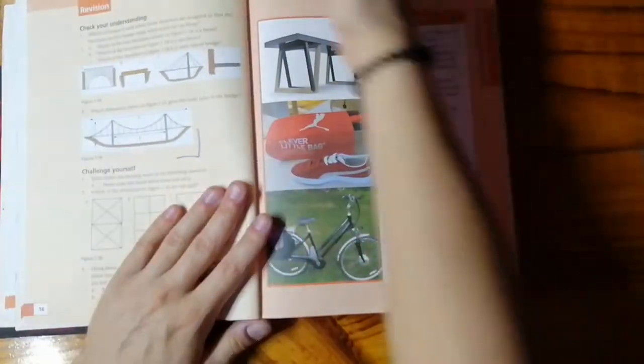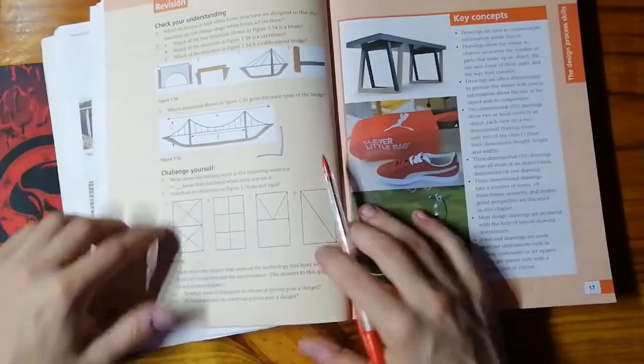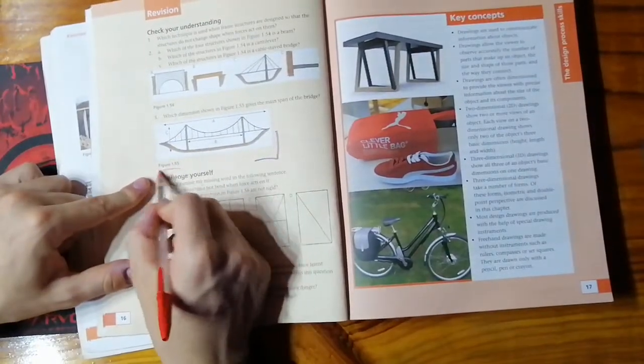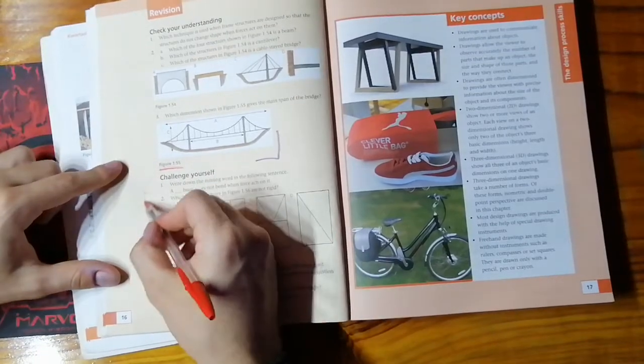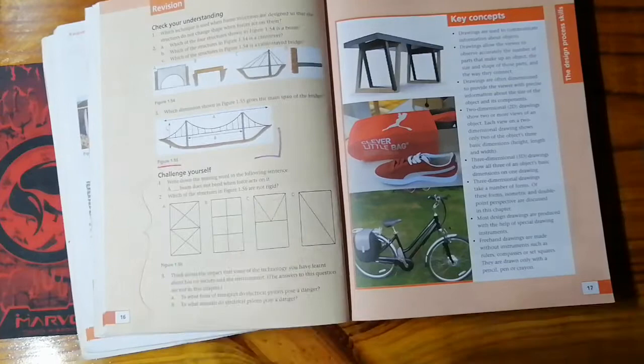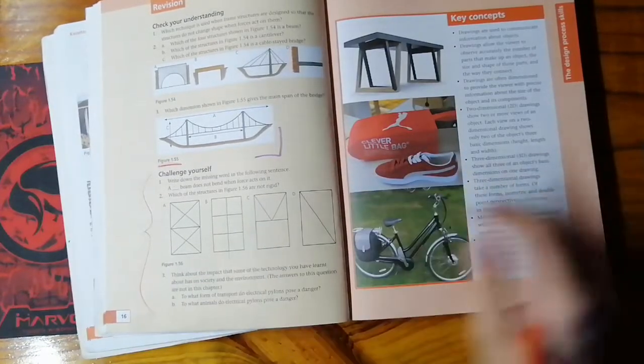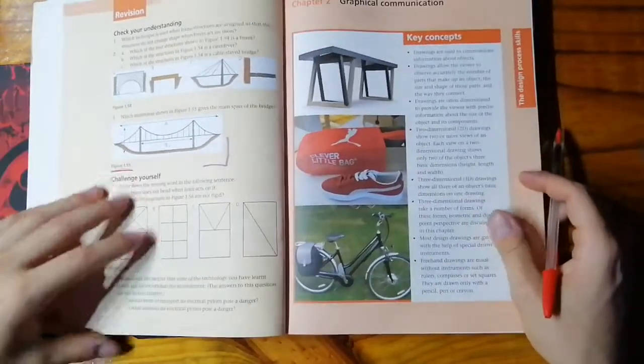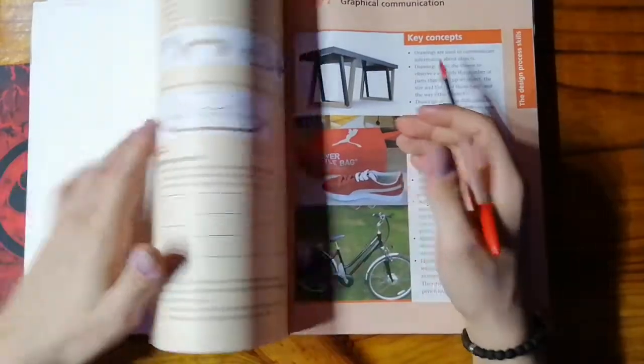So you guys can just go and do this, do the activity until you get to figure 1.55 at the bottom here. Then this over here is not part of the revision activity. It's just to challenge yourself. If you guys want to, you guys can go do it, but you guys don't need to. And that is the end of chapter 1.